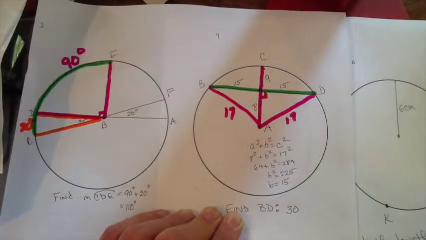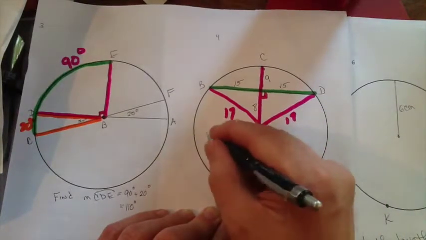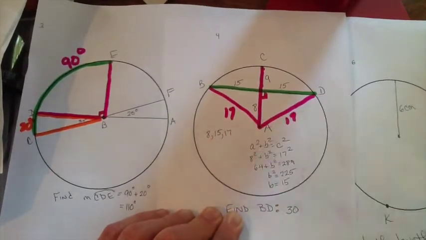Also, as long as we're doing this, it pays to notice 8, 15, 17 is a Pythagorean triple. Now, if you ever see a problem with those numbers again, maybe you'll remember.